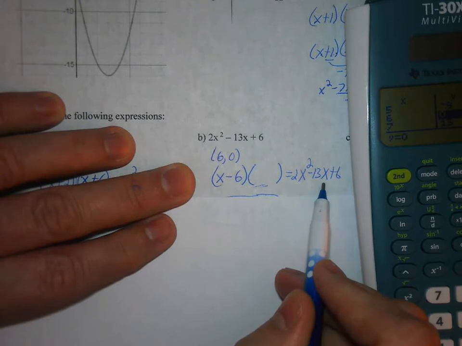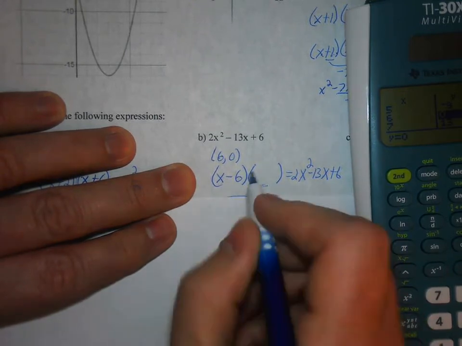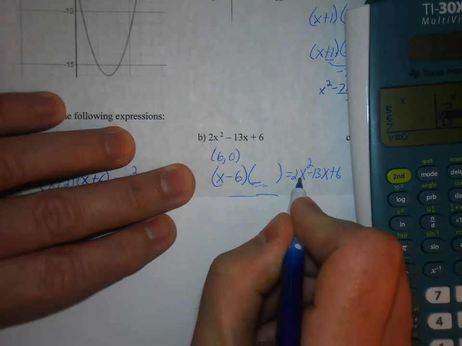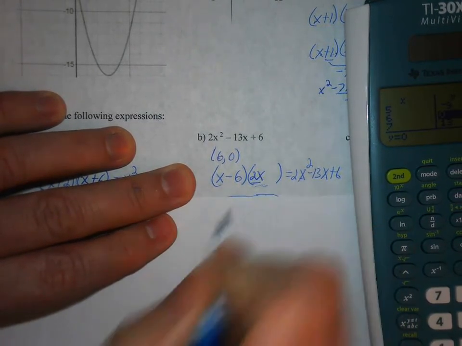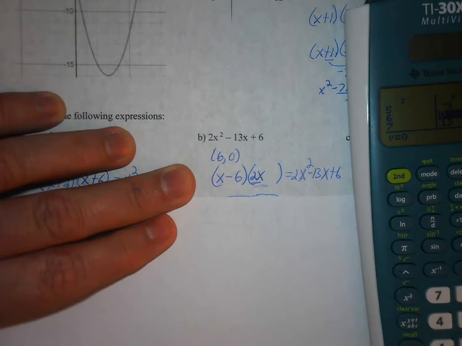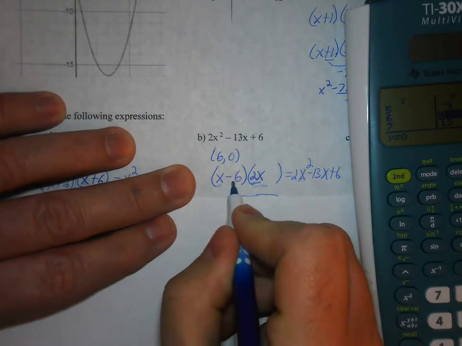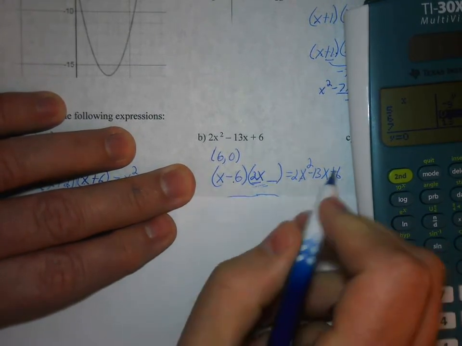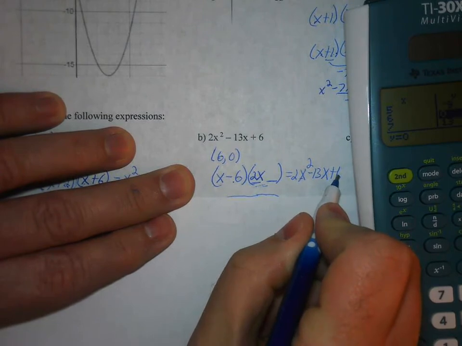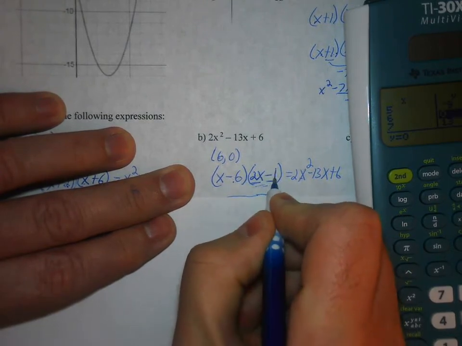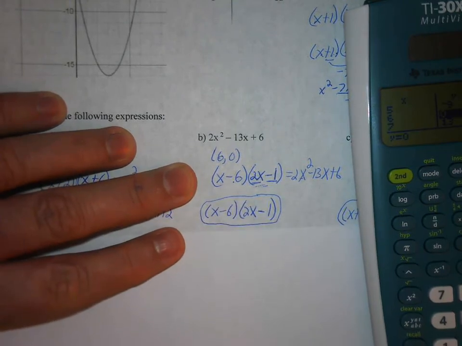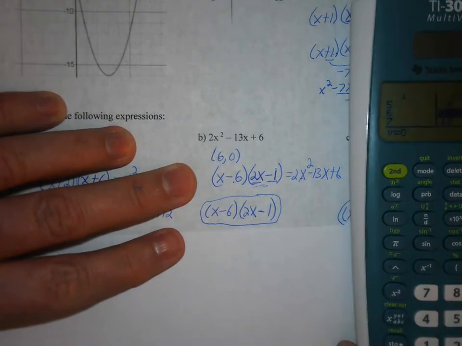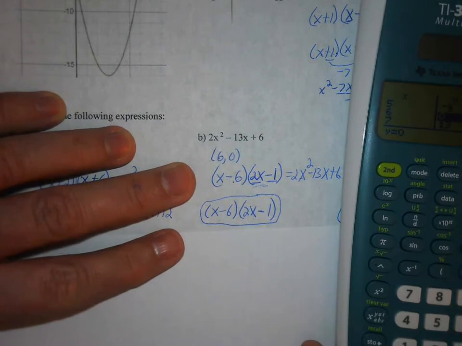So x times what is 2x squared? This one's a little tougher, 2x. That'll give you 2x squared. And then negative 6 times what will give you that last term of positive 6? Well, negative 1. So there's your factored form, x minus 6 times 2x minus 1.